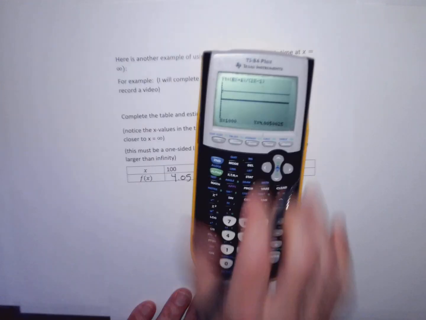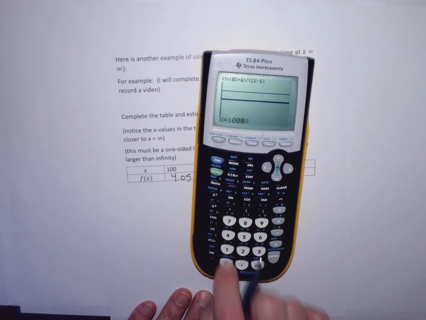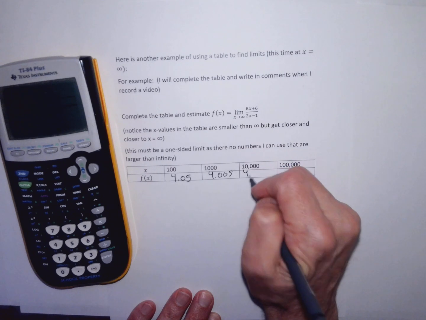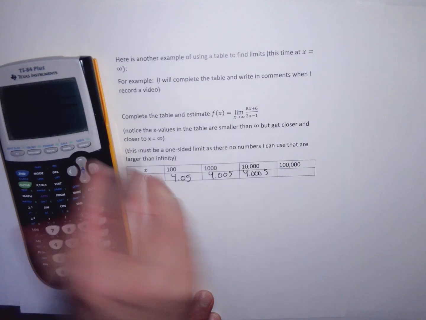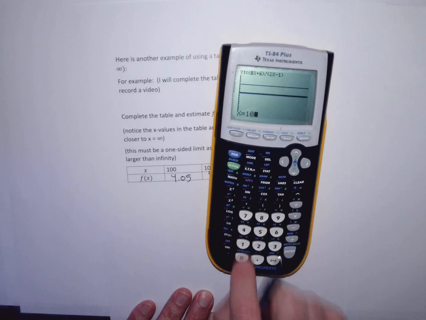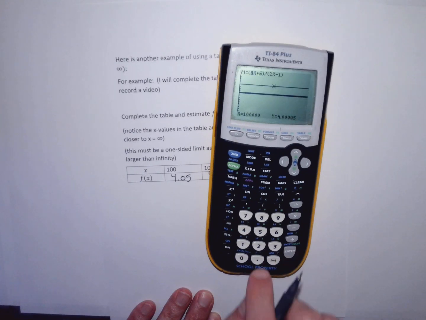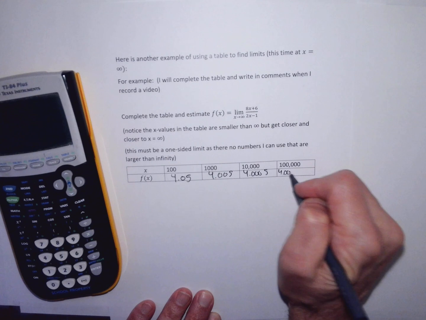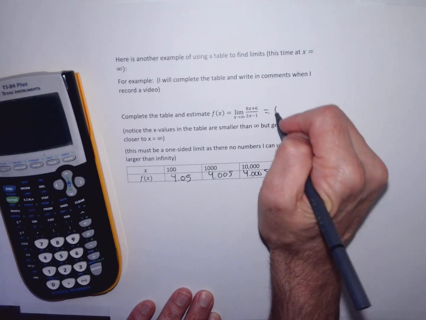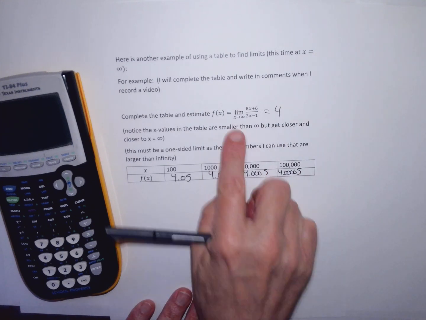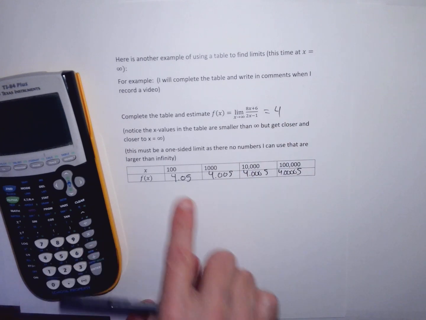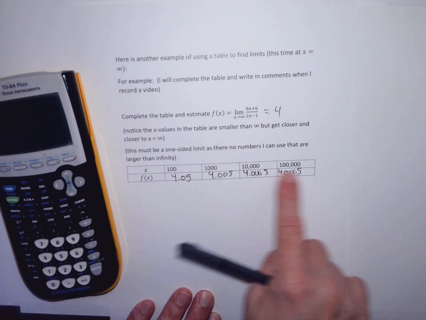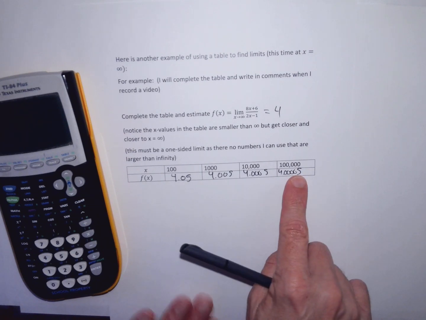Let me plug 10,000 in. When I plug 10,000 in, I get 4.00005 with three zeros and a 5. And let me plug 100,000 in. When I plug 100,000 in, I get 4.000005 with four zeros and a 5. I think that the limit as x approaches infinity is probably likely 4, because as I take numbers that are smaller than infinity but get closer to infinity, the y's get closer and closer to 4.